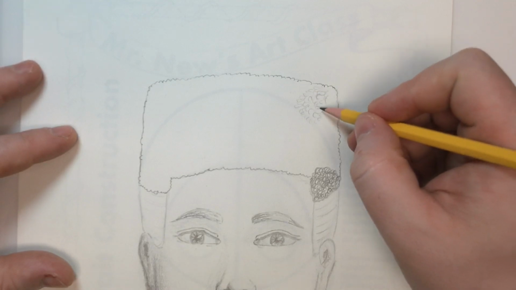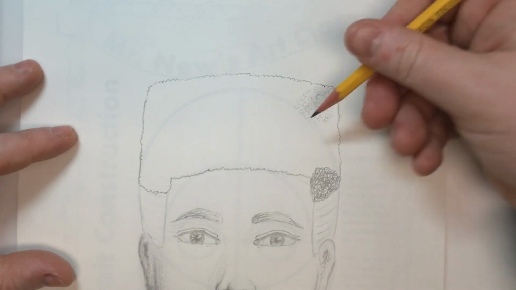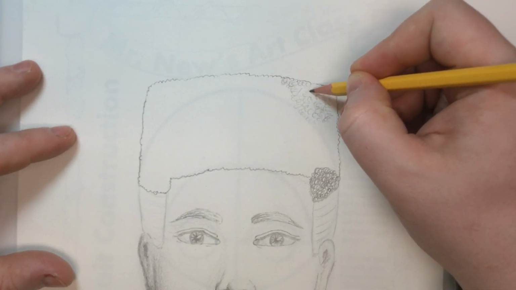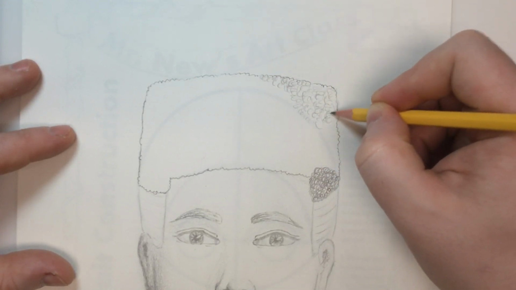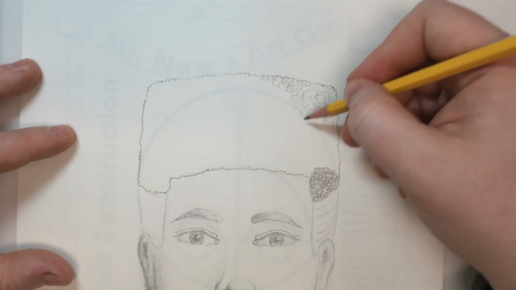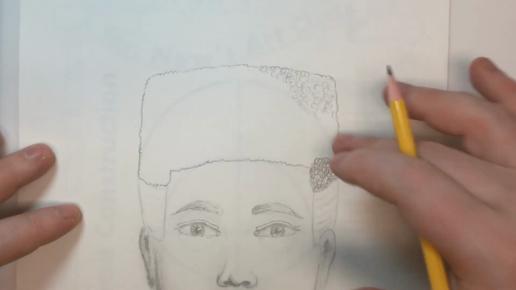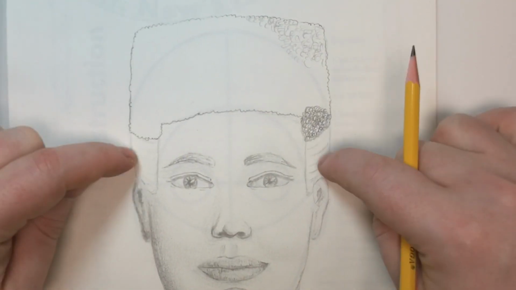But notice that I want these curls to be lighter up here at the top, on the top right, where the light is shining. And that's going to be across half of the top of the head here. And then they're going to steadily get darker as they come down and in. Now, I'll show the rest of that in time lapse, but I want to talk about this area here.